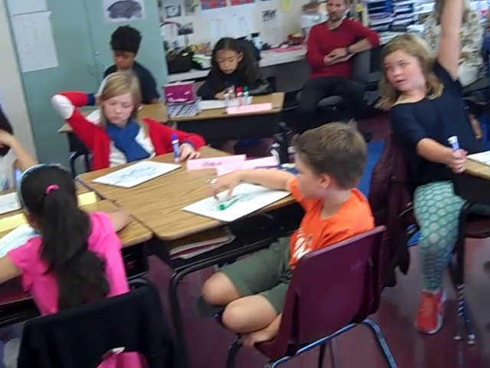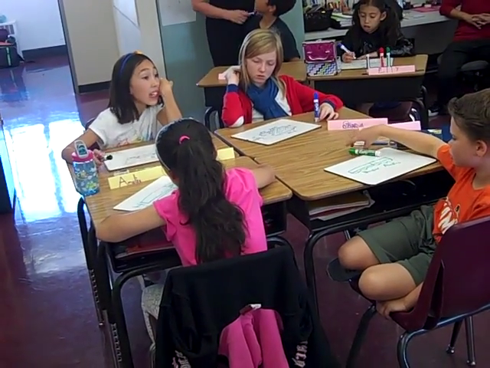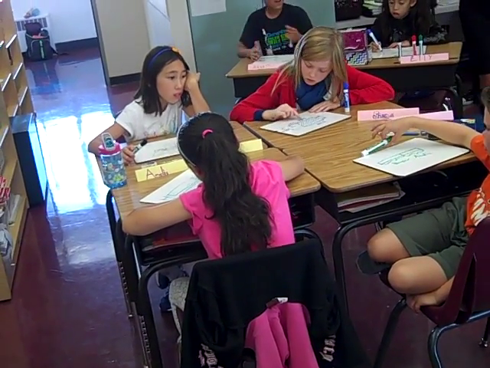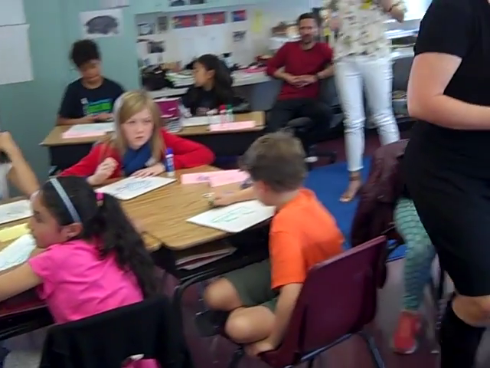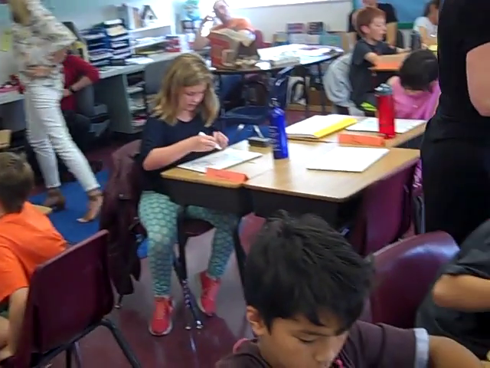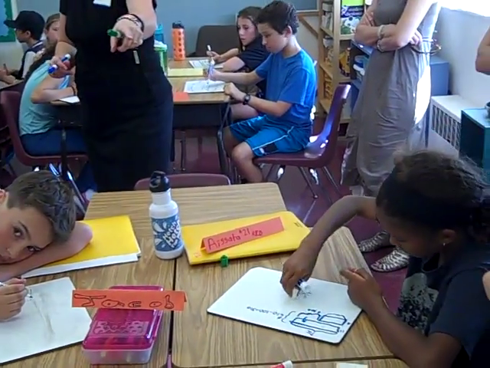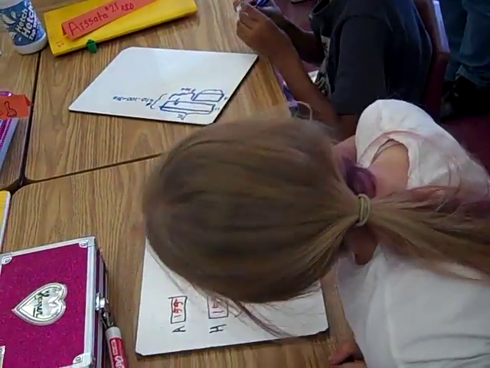I want to see what you can do with this problem all by yourself. Yeah, I see you're using guess and check. So, is there more than one step to this problem, guys? Yes. Yeah, there's 2 steps. You think there's 2 steps? Can you give me the equations, Harper, for both steps? Because I see you have it on there. I see one equation.